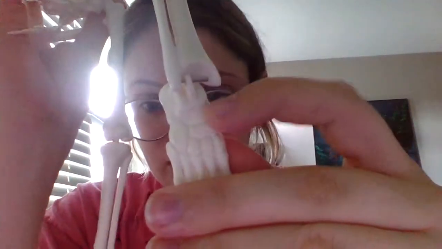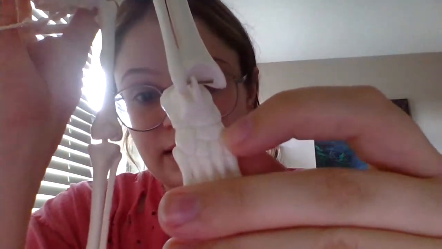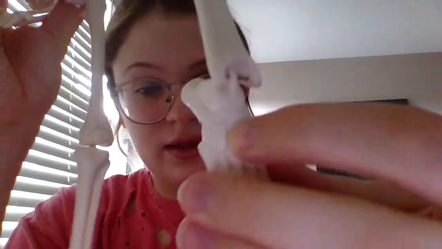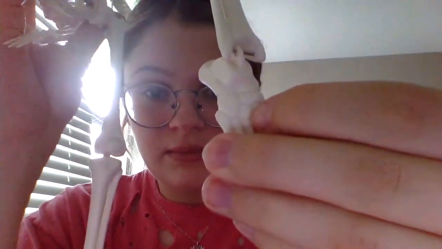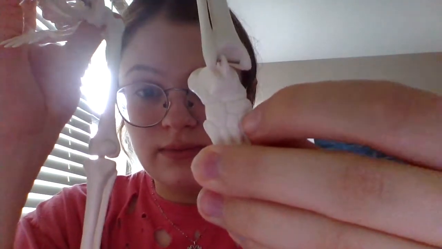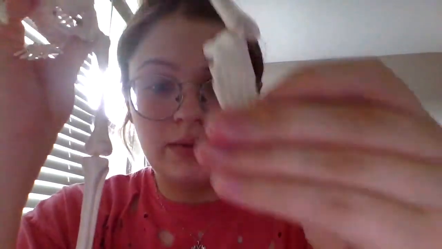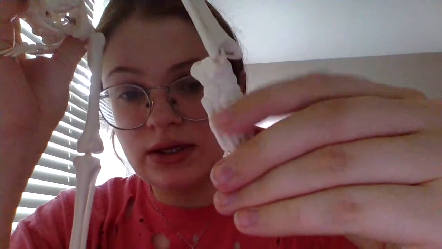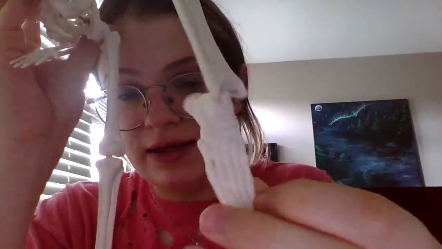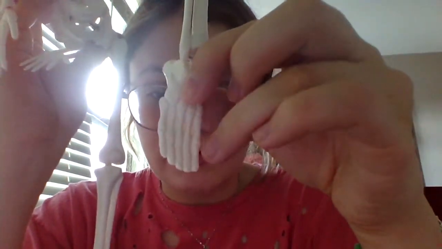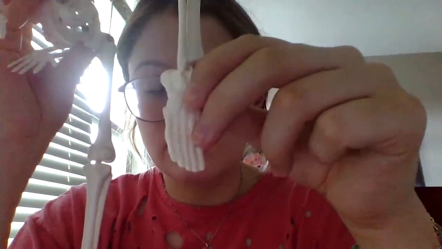So the tarsal bones are going to include the talus, the navicular, and then the cuboid, and then we have the medial cuneiform, lateral cuneiform, and then intermediate cuneiform, and then calcaneus, and then we will have the metatarsals 1 through 5, and then similar to the carpal bones, we're going to have the metatarsals, then proximal phalange 1, and then middle phalange 1, and then distal phalange.